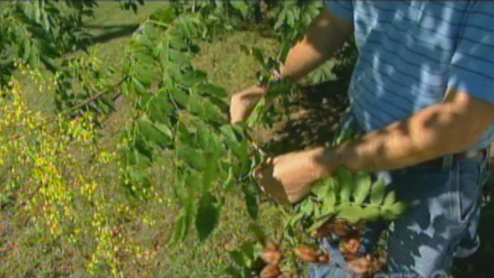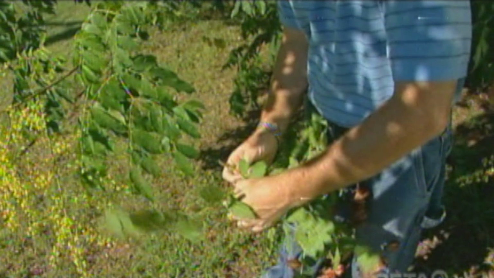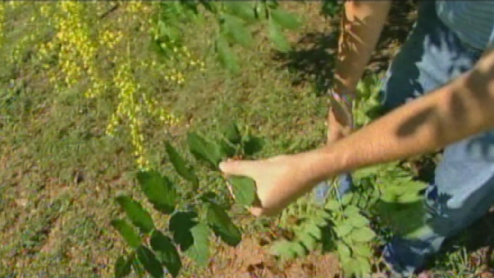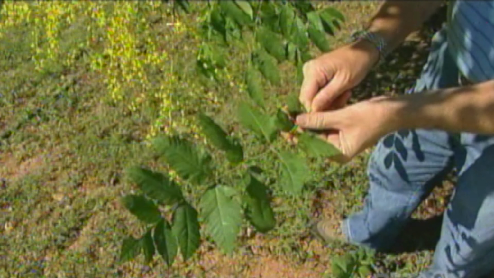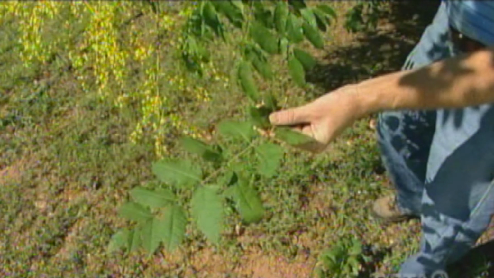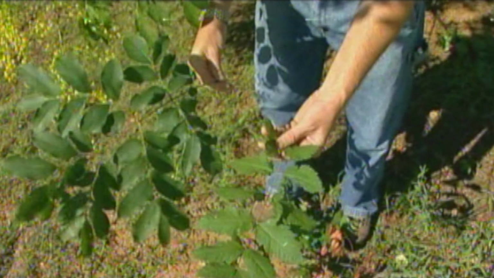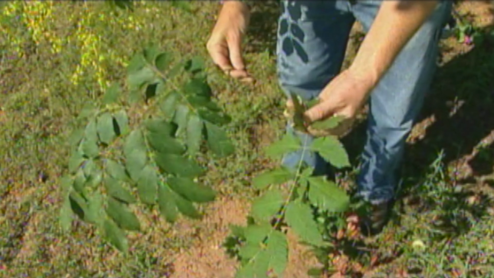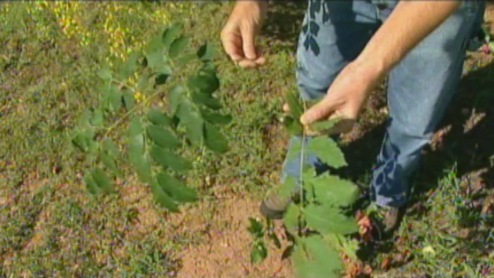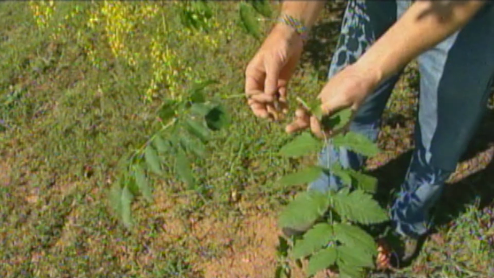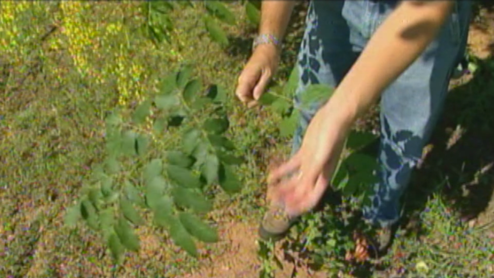But just looking at the leaves, and when I say leaves, I mean a single leaf like we got right here. This is one leaf of the panicled goldenrain tree. And I'll pick a leaf of the Bougainvillea, and you can see the great difference. And again, just to let you know, these are compound leaves. This is a single leaf made up of several leaflets.